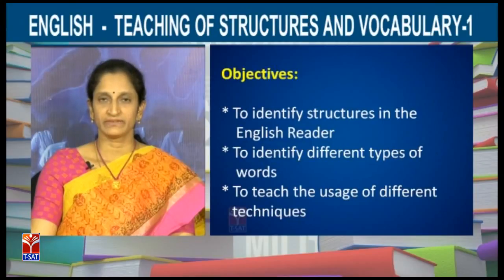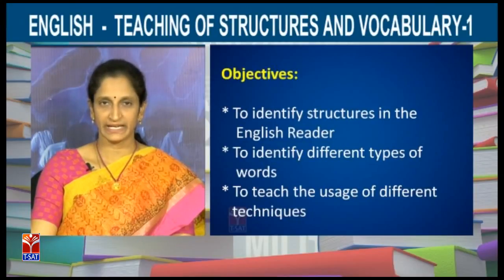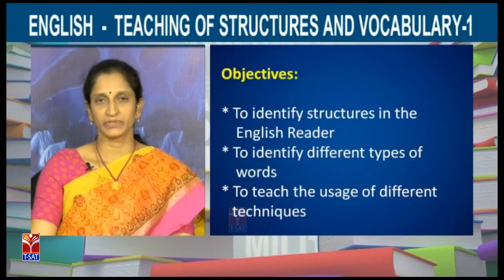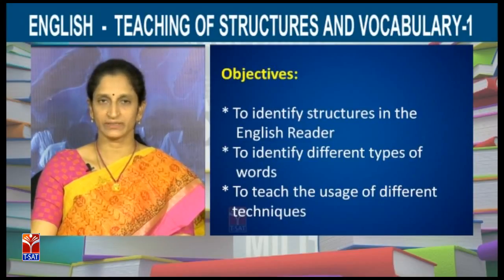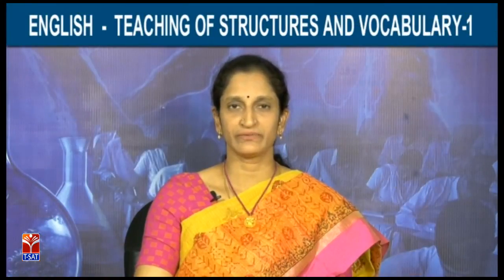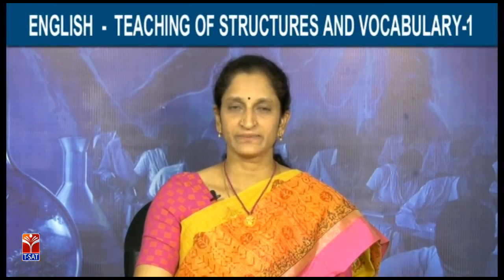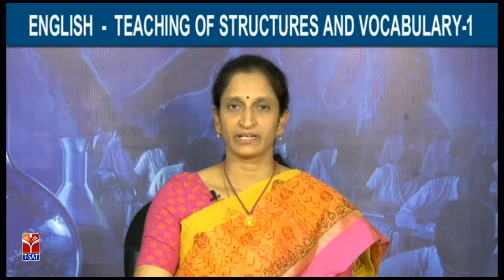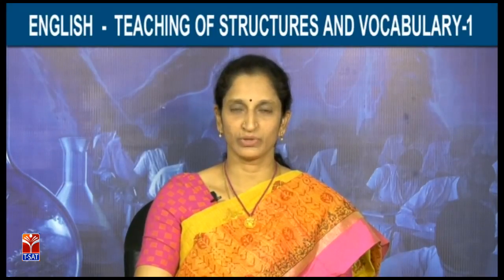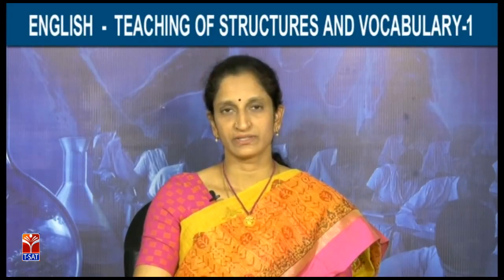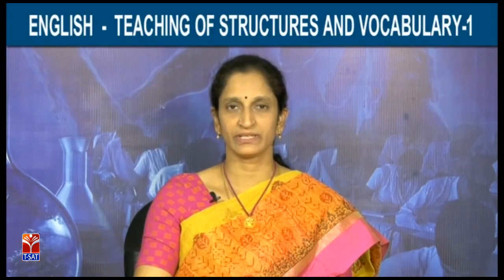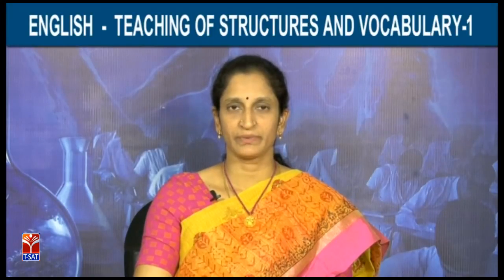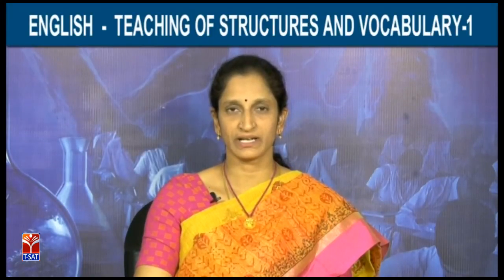The next objective is to teach the usage of different techniques. To teach the language, whether it comes to prose or poetry or non-detail or the supplementary reader, we have to follow certain different types of techniques. The techniques for poetry are different, prose is different, and the supplementary reader is different. As we have different methods and approaches in methods of teaching English, based on the topic we have to focus on different types of methods or structures or techniques as well as approaches, and make the student understand the topic.